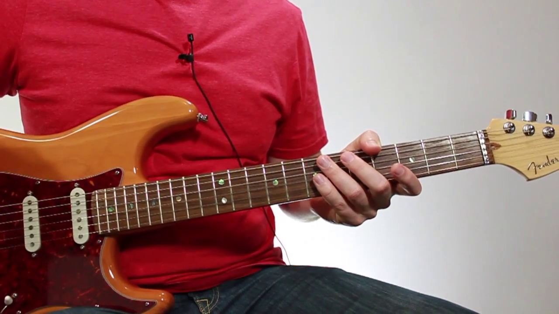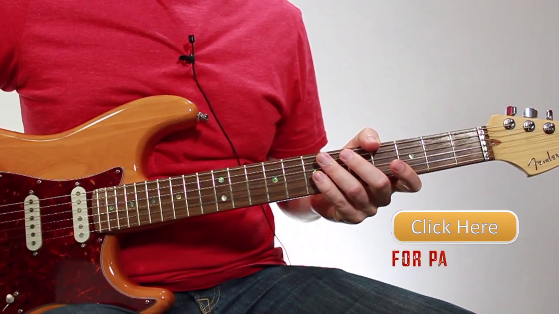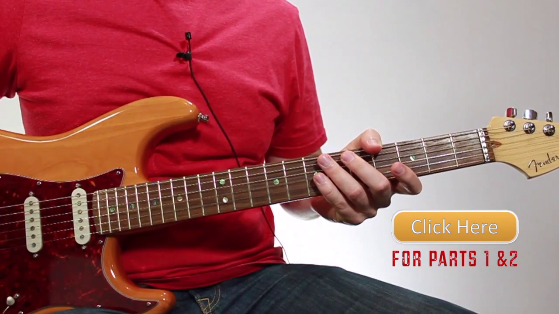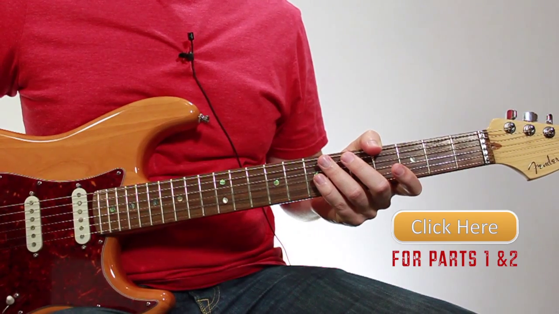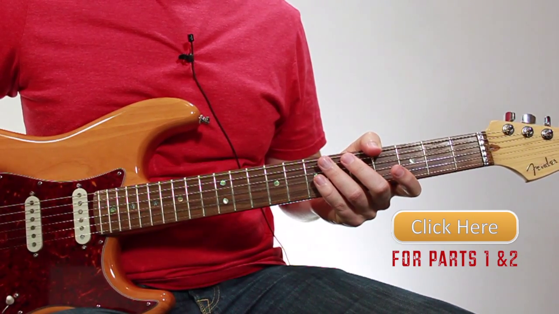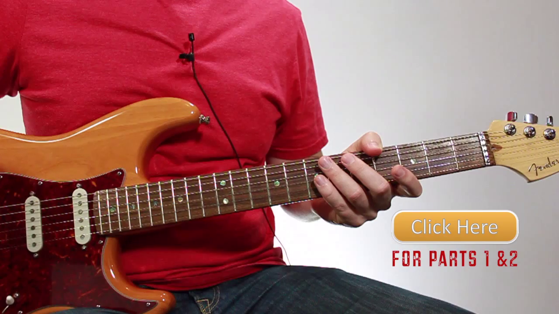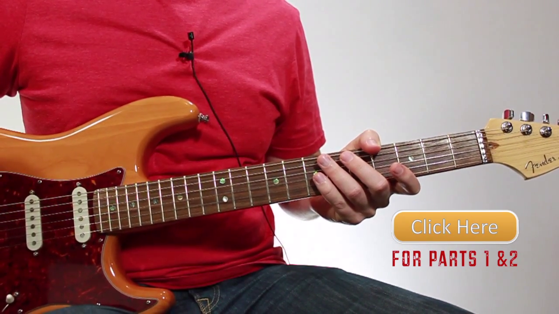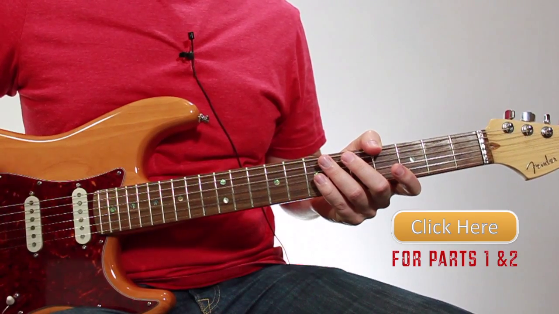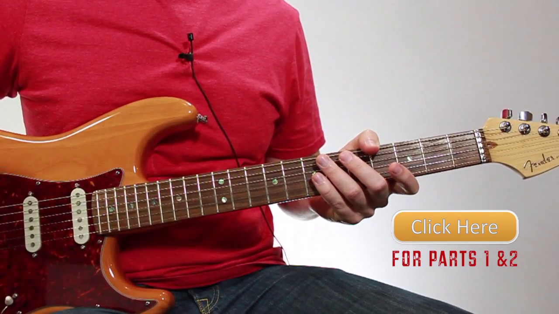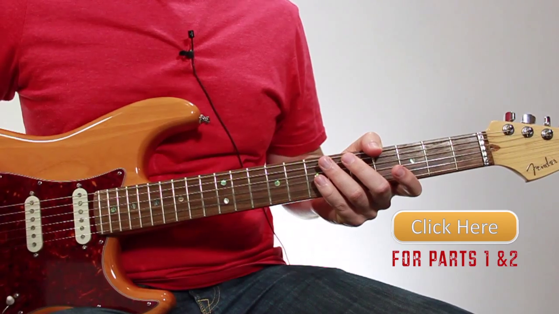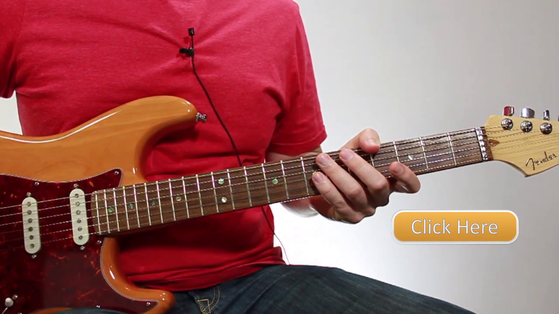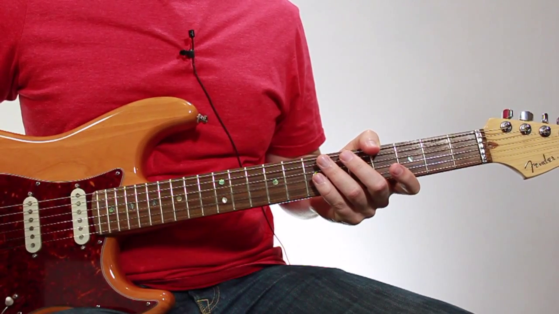So the first 2 lessons in this series were based around major chords. In the first lesson I showed you how to find a G major chord up and down the fretboard using the CAGED system, and then in the next lesson how to find the major pentatonic scale around those chords, and it works with any key. These are movable chords, you just have to move where you are on the neck, but that's all based around major chords and major pentatonic, and of course songs are built on more than just major chords.